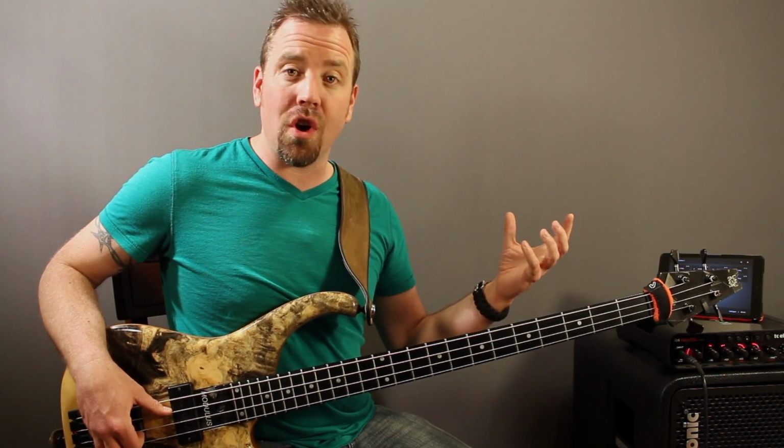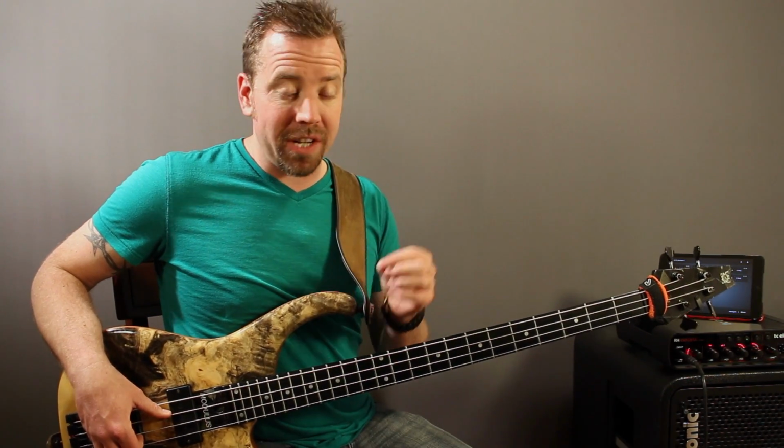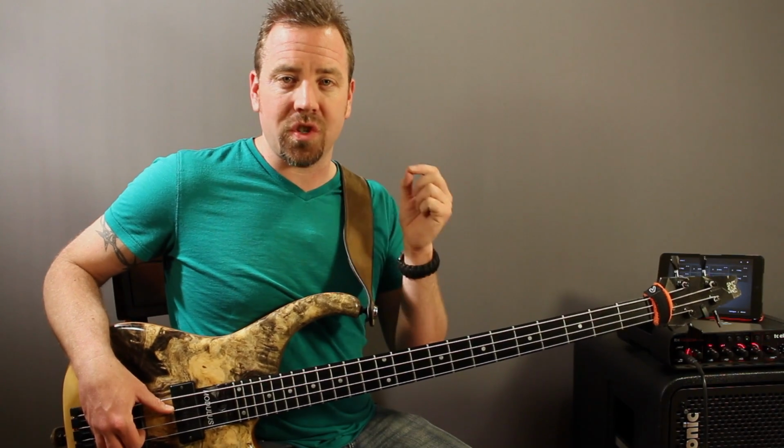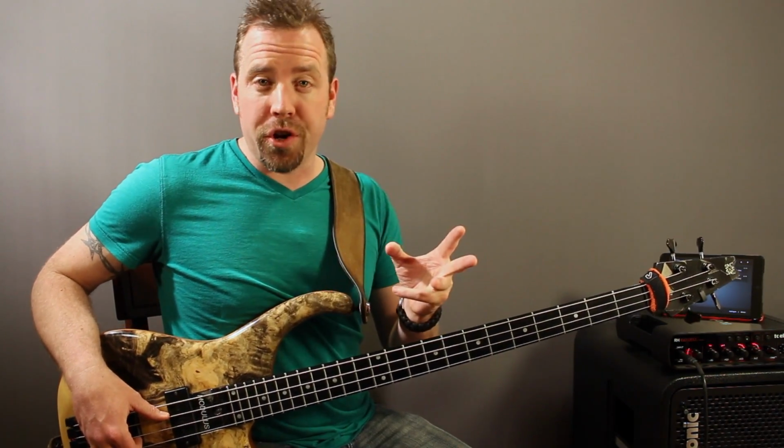So you should have, in theory, the ability to cover all of the keys, playing all of the diatonic climbs in under 6 minutes. It is an amazing exercise. It's great for theory. It's great for technique and conditioning. It's great for learning your notes on the fretboard.